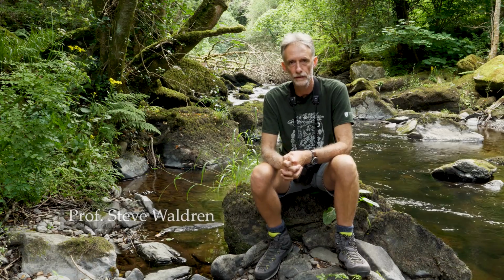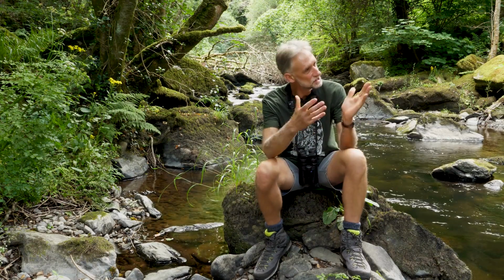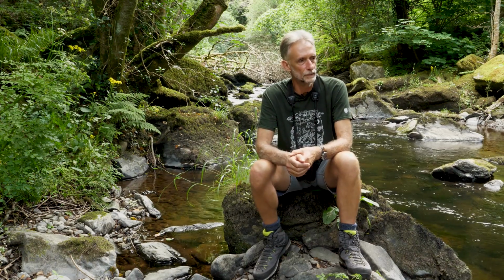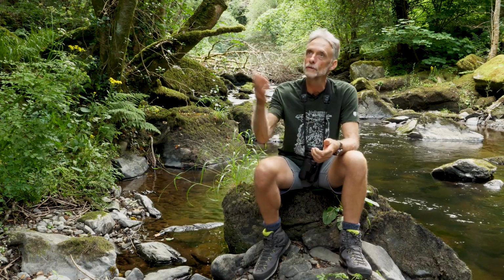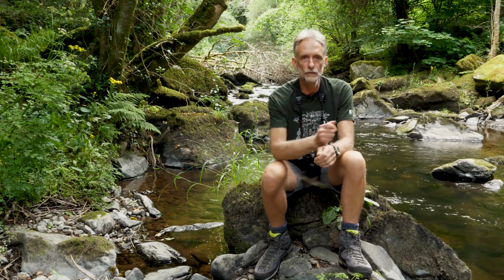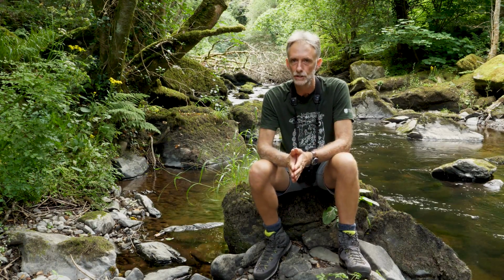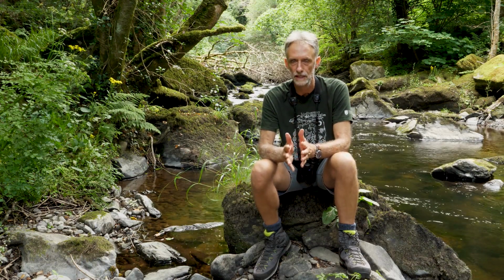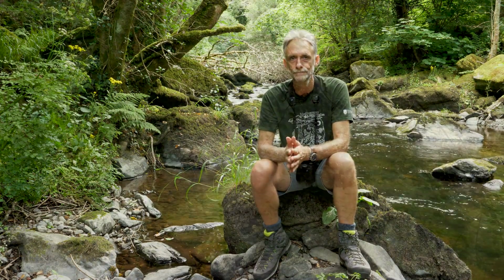Welcome to another Botany 5 in 5, and today we're in the Devil's Glen in County Wicklow near Ashford. And the Devil's Glen is a deep ravine that's been gouged out by glacial meltwater. It's a wooded ravine, you can see the trees all around us, and we've got the Vartry River flowing alongside. So we've got nice shady, humid conditions, and they're the perfect conditions for the group of plants I want to talk to you about today, and that's the ferns.